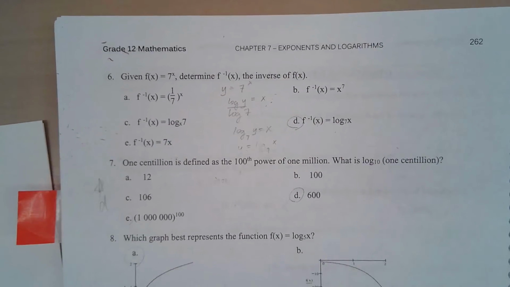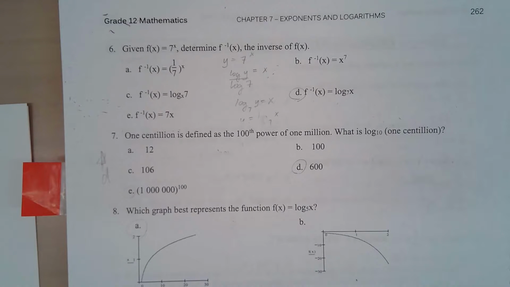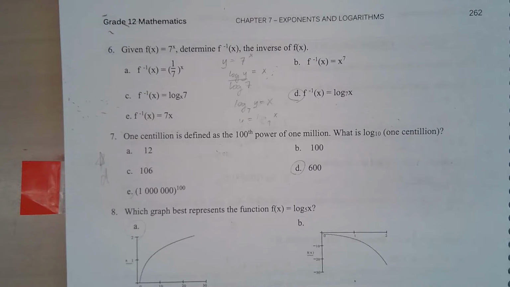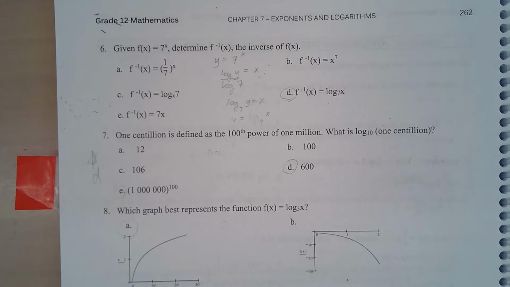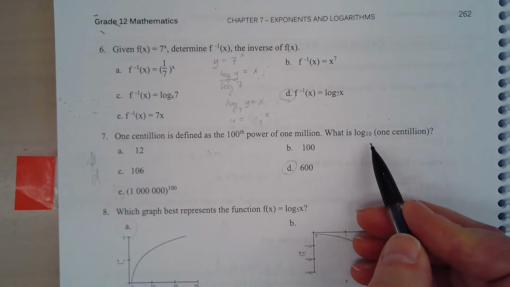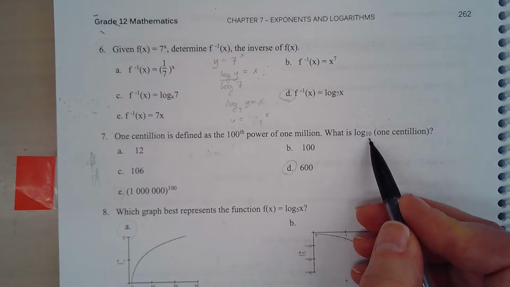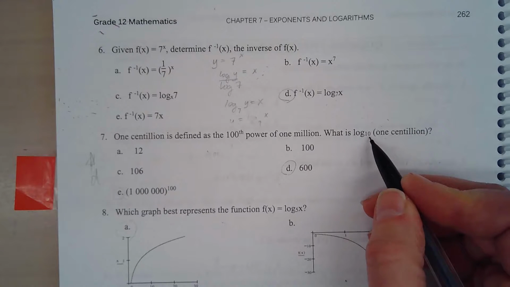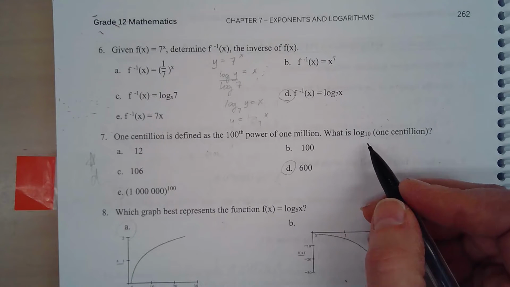Okay, 1 centillion. Had anyone ever heard of 1 centillion before? I hadn't either, to be honest, before this. 1 centillion is defined as the 100th power of 1 million. What is log base 10 of it? And this was the hard part, right? I think John and I talked about that. It doesn't really look like a subscript, right? But it's log base 10 of 1 centillion. I don't know why they put that 10 there because it's not really necessary, is it?